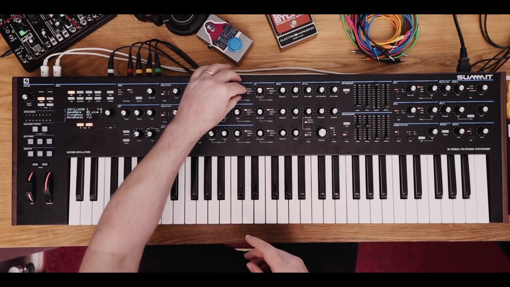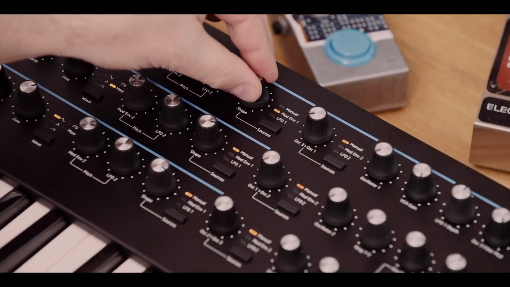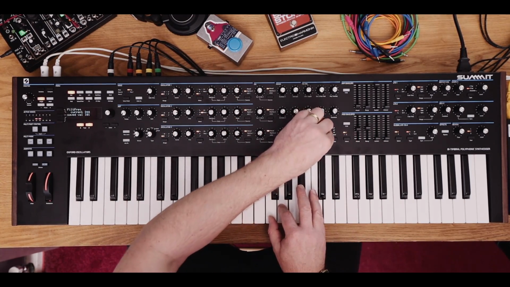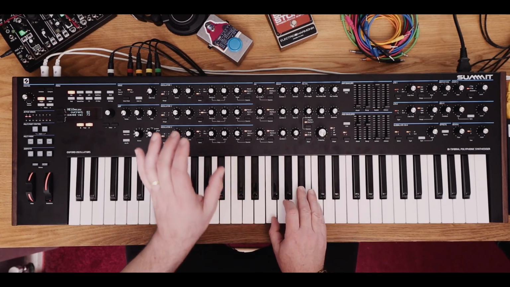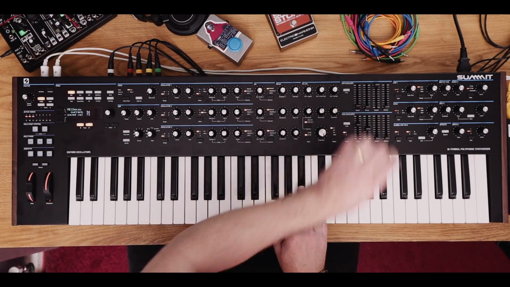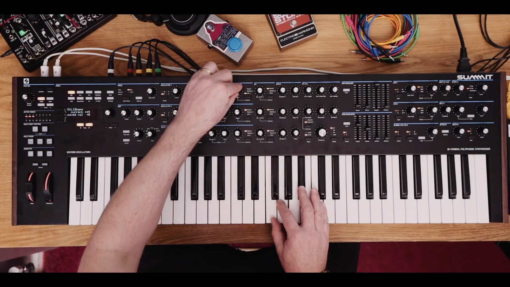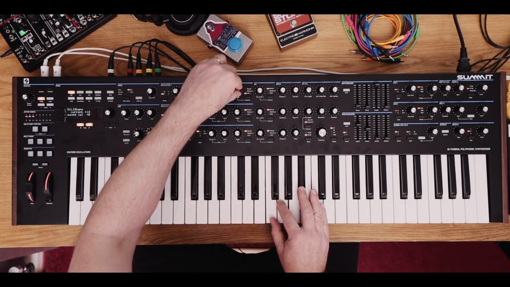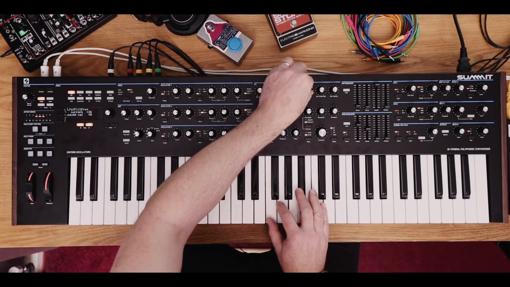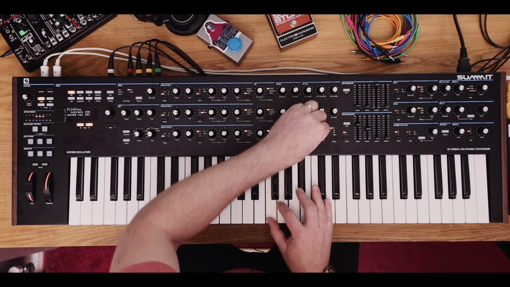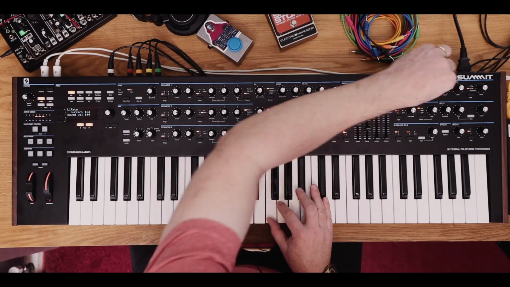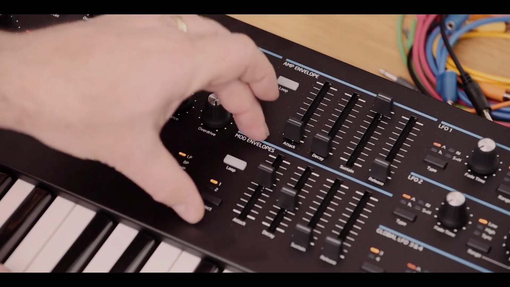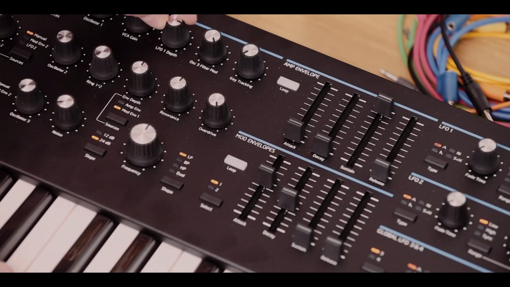For example, here again in the shape control, let's just move the shape down, we have modulation envelope 1 controlling the shape of the sound. And again, we can also use the same control to add an element of LFO1 to it. Again, we've got our filter controls, LFO1. And our envelope controls, which allow us to use both the amp envelope and the mod envelope to control the filter at the same time.